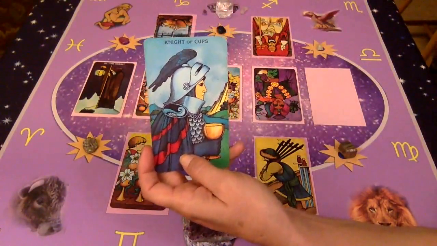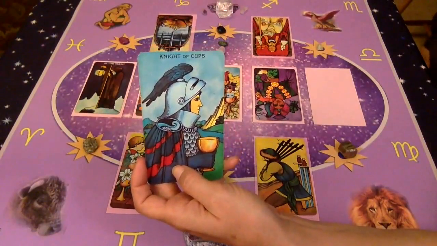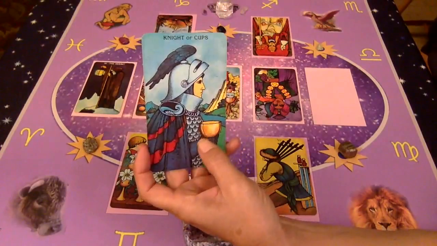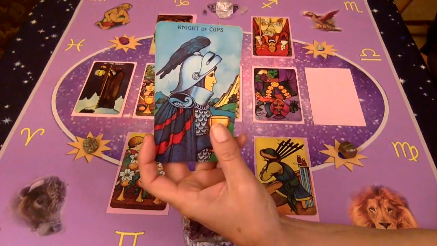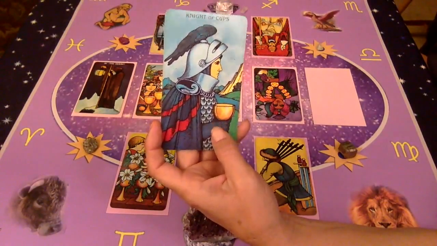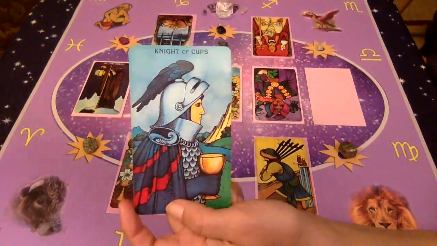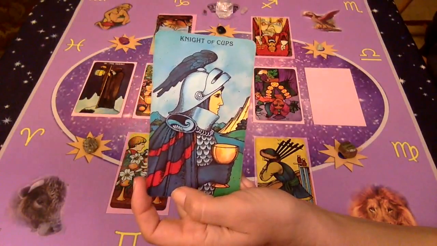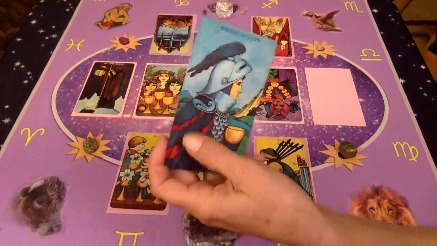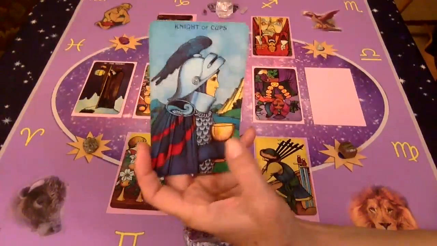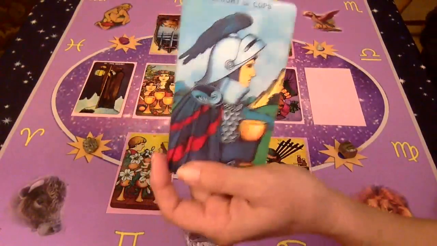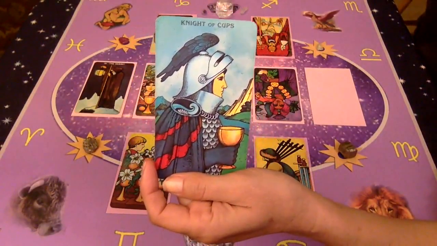They represent the heart. They represent our feelings. And when he's coming, with his cup in his hand, it's sort of like saying, I have a message of love. I have a message of emotion. I'm sharing a message of something on the heart. So this could be you, Cancer, expressing a message of your heart to someone else, or it could be a message of the heart coming to you, especially from a Scorpio or a Pisces. But this is what's highlighted for you for March, Cancer.